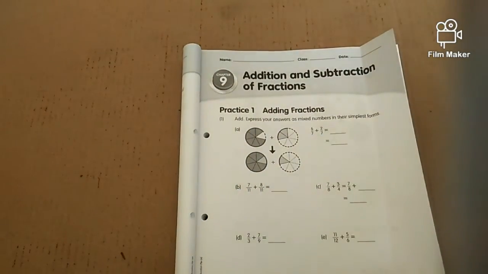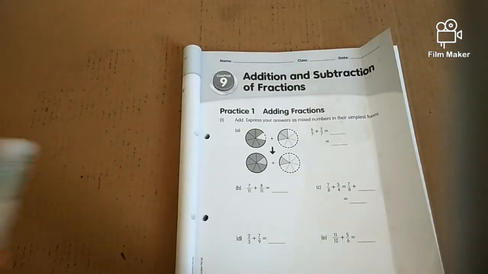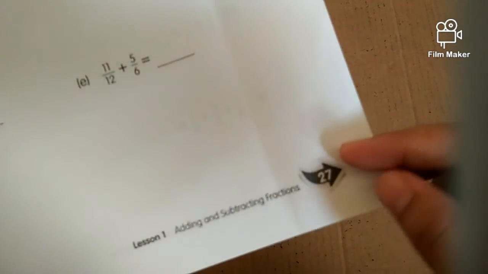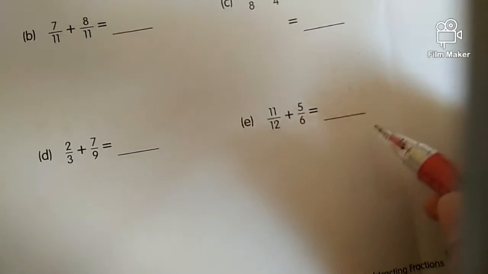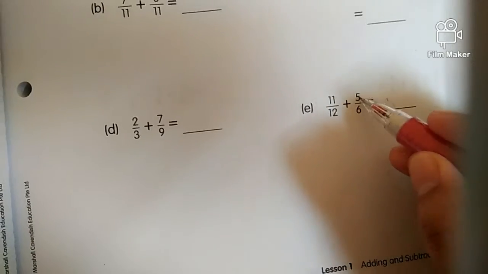For example, let me get a pencil. I want you to do page 27 and also 28. This one, we will do together. For example, this one. 11 over 2 plus 5 over 6.